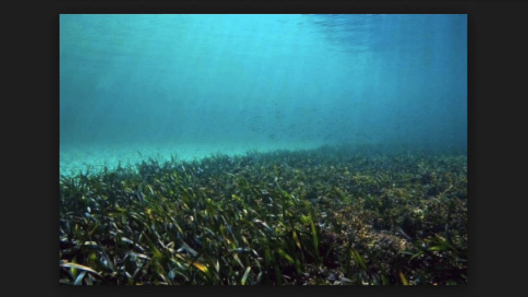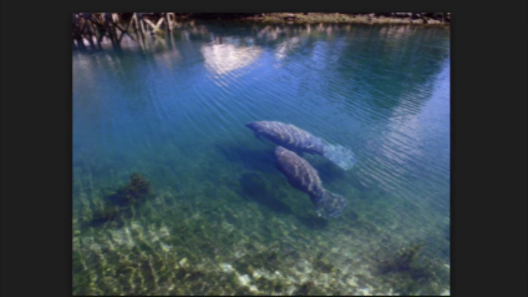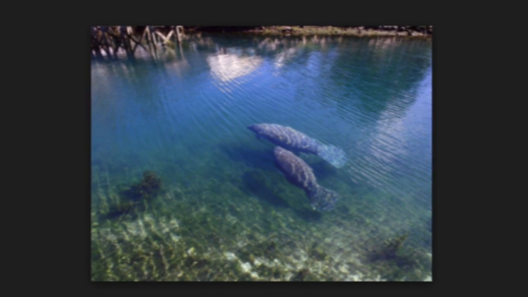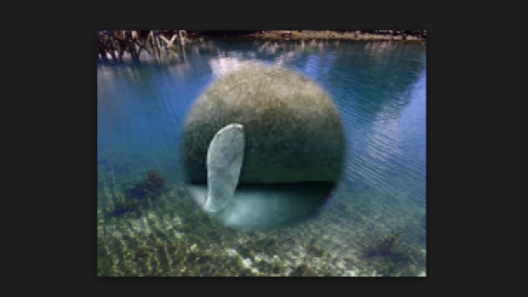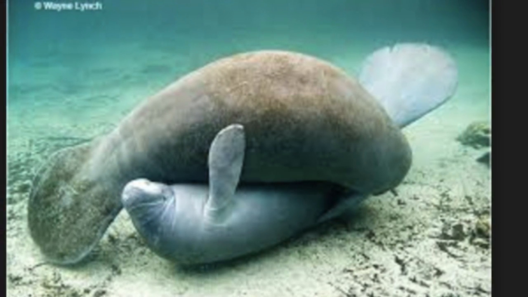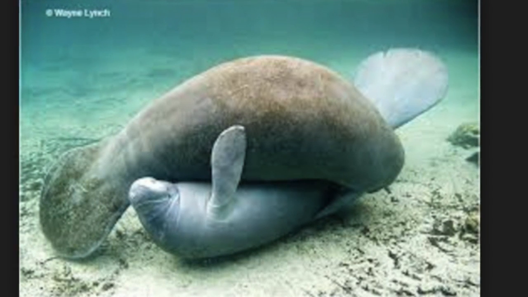Because of their large size, they prefer water reaching at least 1 to 2 meters in depth and are commonly found traveling in waters 3 to 5 meters deep. Waters over 6 meters are generally avoided. Well known for their gentle, slow-moving nature, manatees have also been known to body surf or barrel roll when playing.